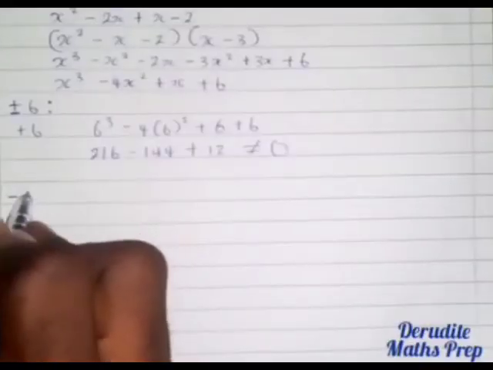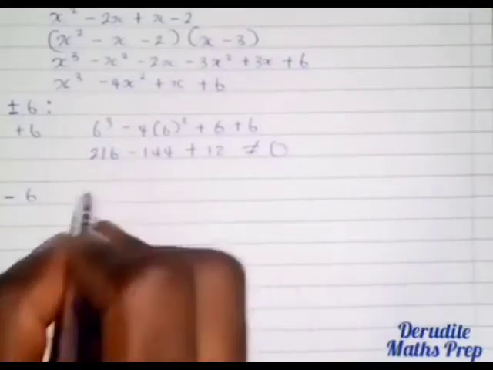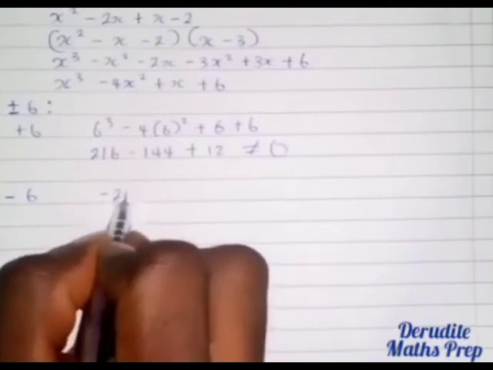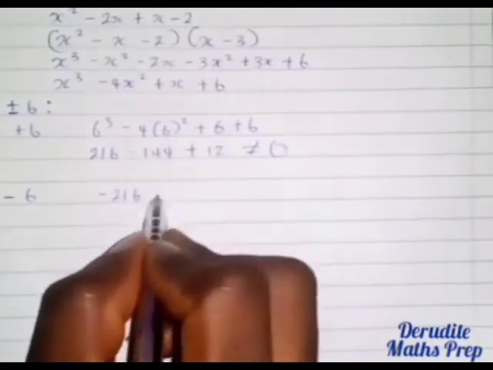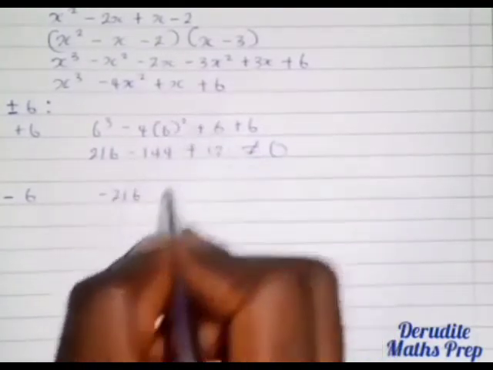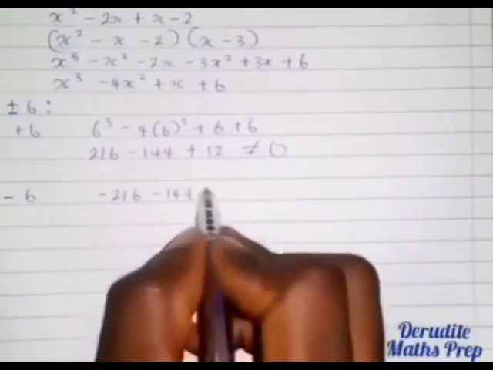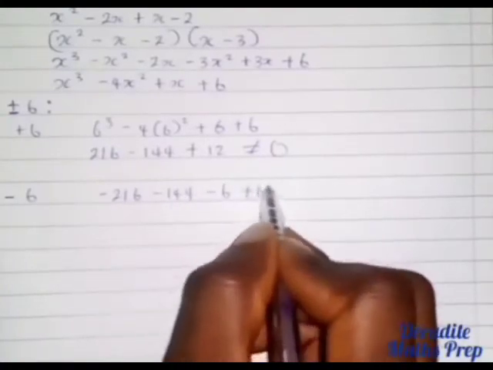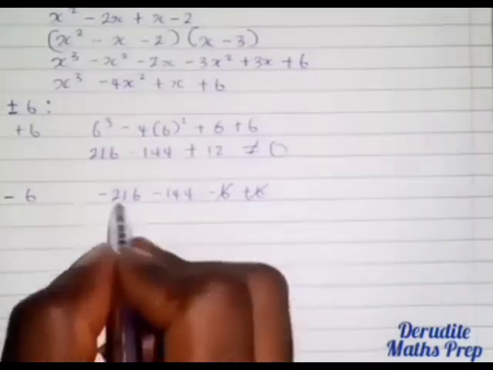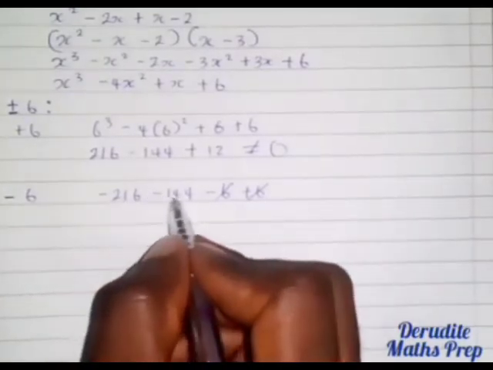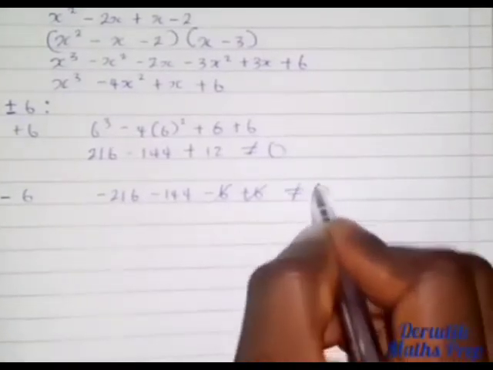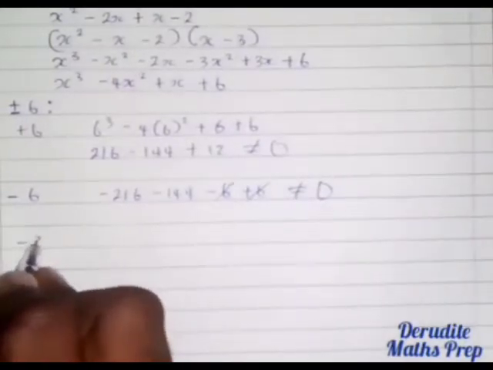If we go ahead to use minus 6, we will get minus 216. Here we're going to get minus 144, and we'll get minus 6 plus 6. These two cancel out, and we have minus 216 minus 144. This is definitely not equal to 0. So let us also try for minus 3.